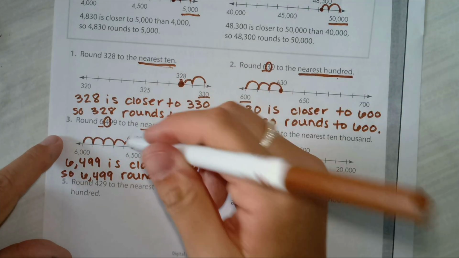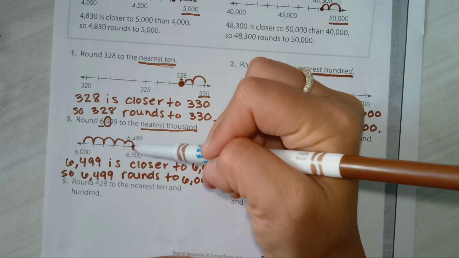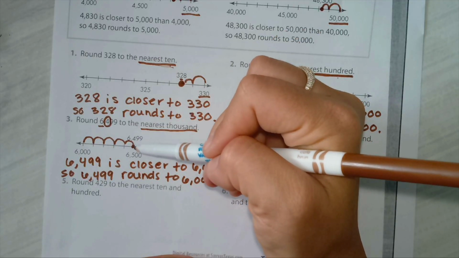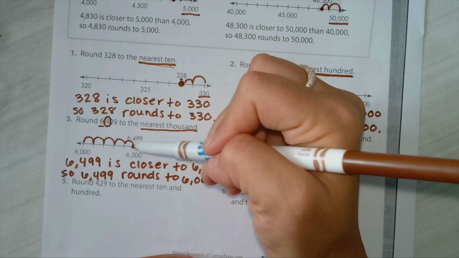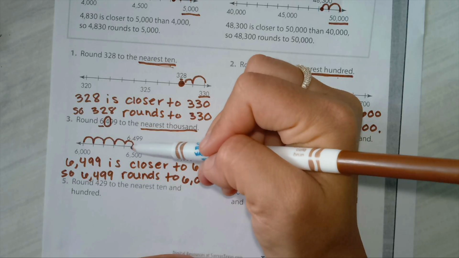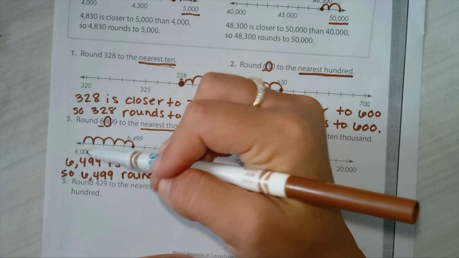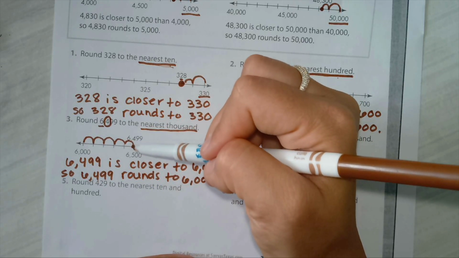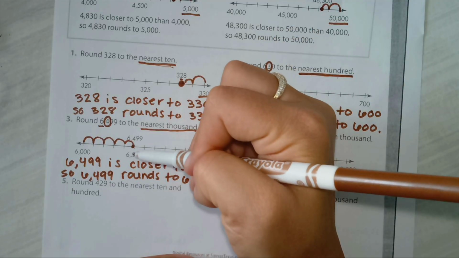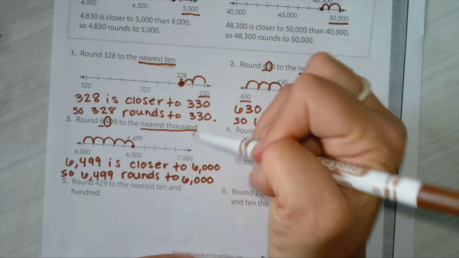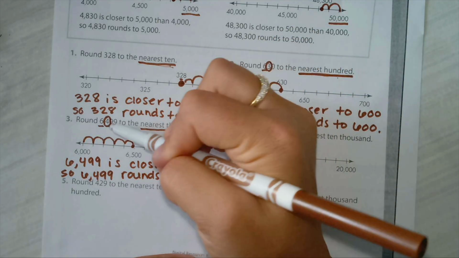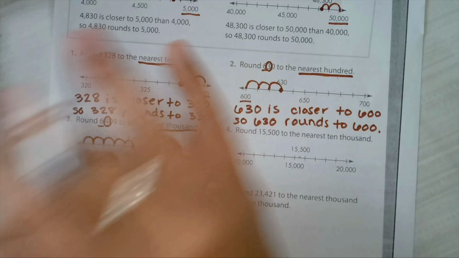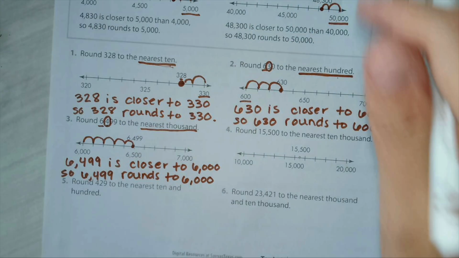This was a tricky one because they put that dot so close to 6,500, but he's not quite there. So it actually is closer to 6,000 because he didn't make it all the way. If it was 5 or more, then we could have rounded up. But since it's 4 or less, we're going to let him rest.